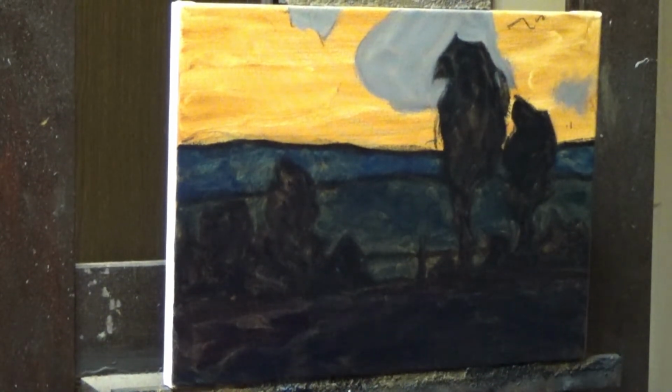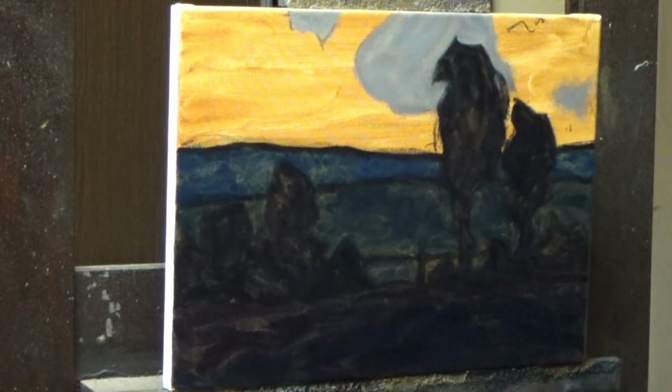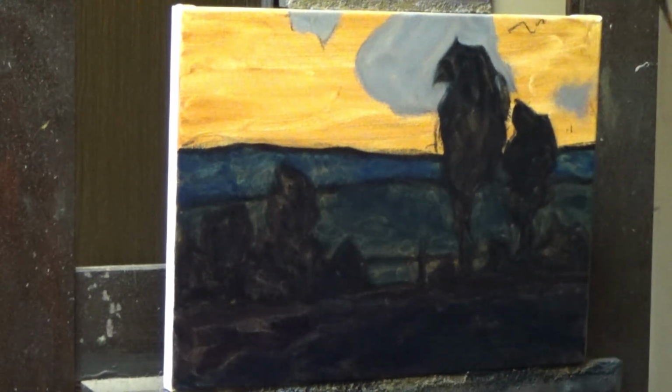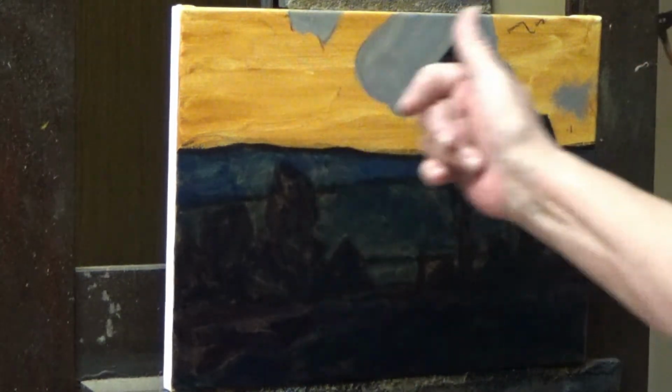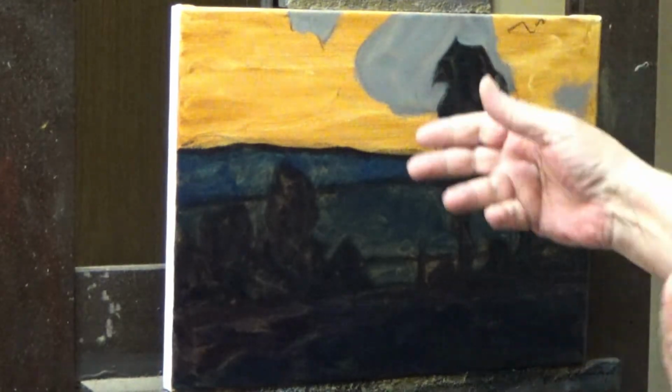Okay, I almost immediately felt that this canvas is so toothy that whether I use a brush or a knife, there's going to be too much sparkle showing through unless I work it into the canvas while I'm painting it.